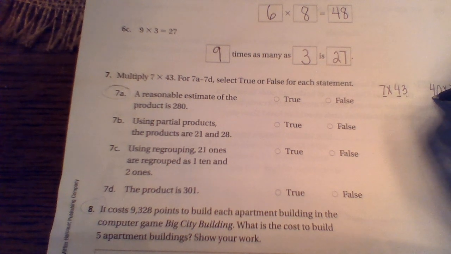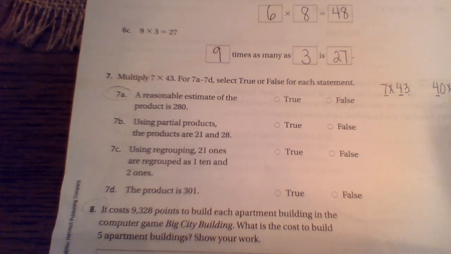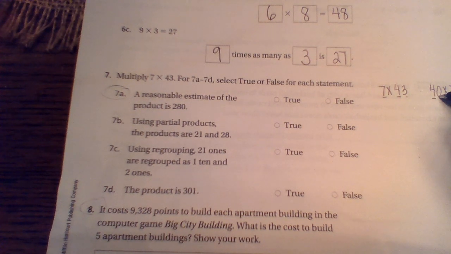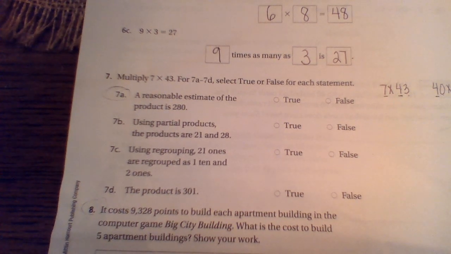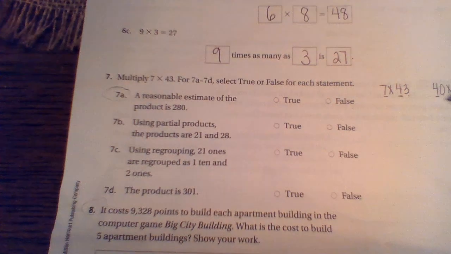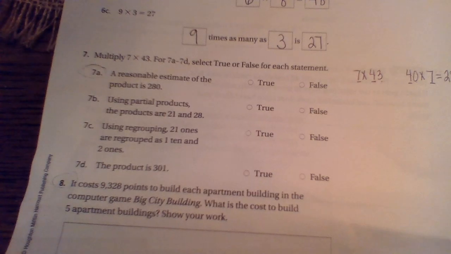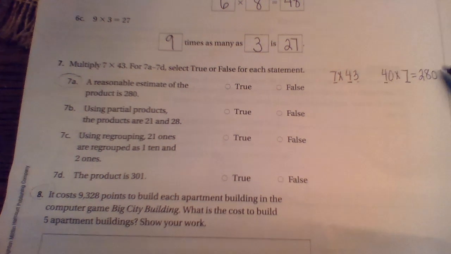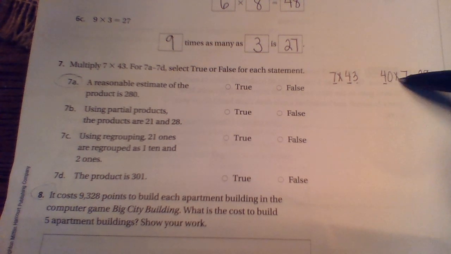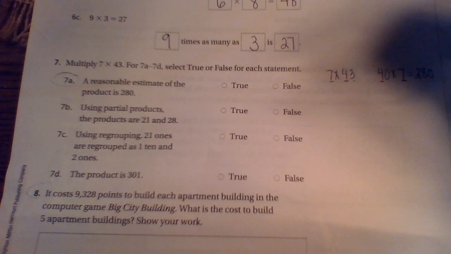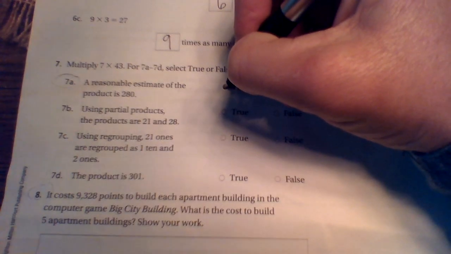And we should know that 4 times 7 is 28. And we know that when we multiply by a 10, we bring the 0 over. And that is our total of 280. So is 280 a reasonable estimate? Well, absolutely. That's what we just ended up with over here with our basic fact because we rounded the 43 to 40 and then multiplied by 7 and got 280. So true is the correct answer.